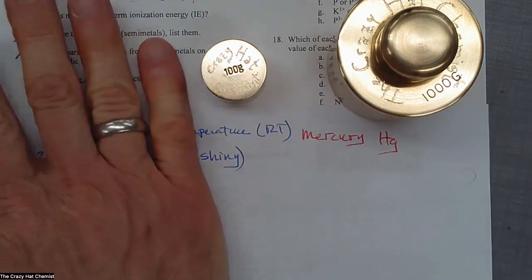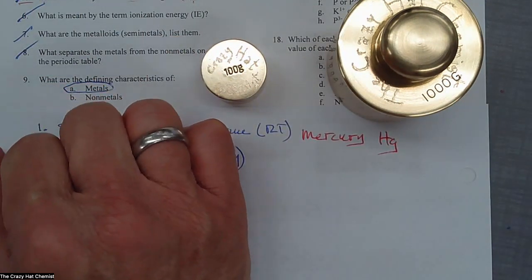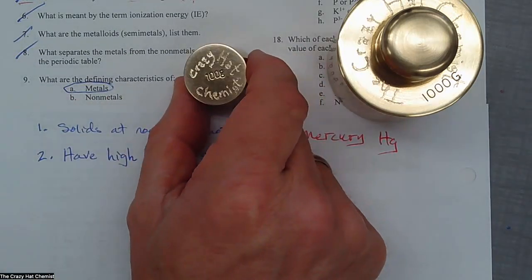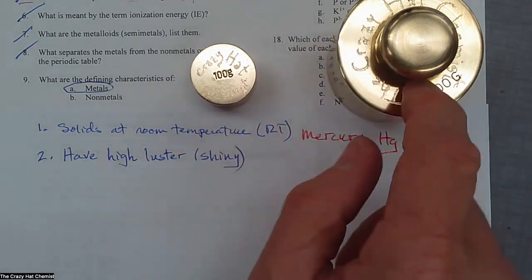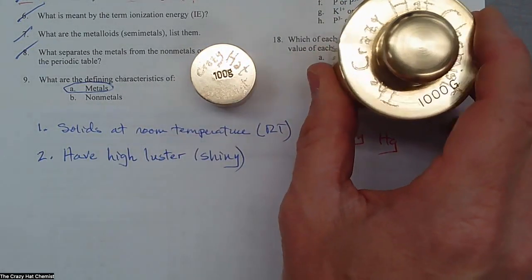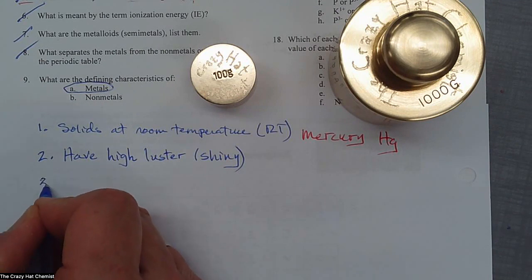So for example, my wedding ring that's made out of platinum is very shiny. This is a piece of brass, and this is most certainly shiny, as well as this weight is shiny as well. Okay, so you can polish metals.